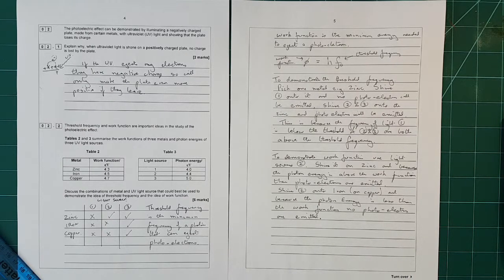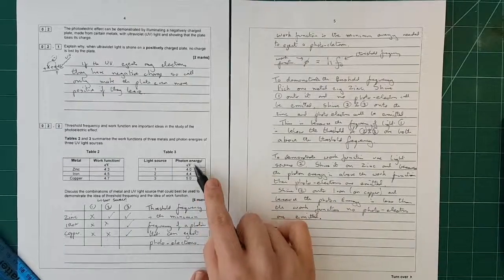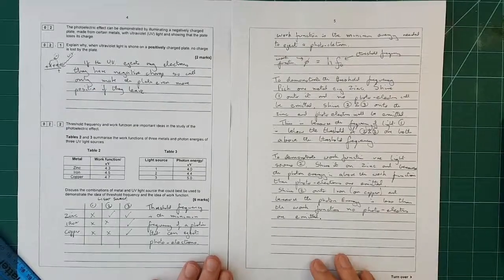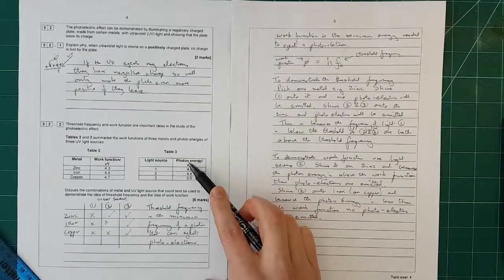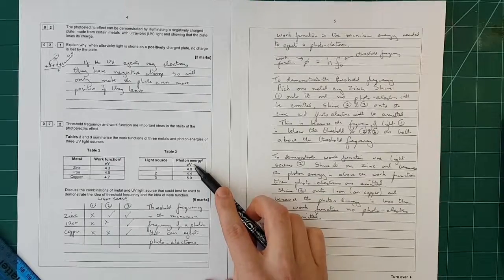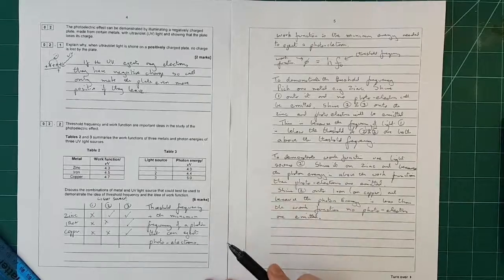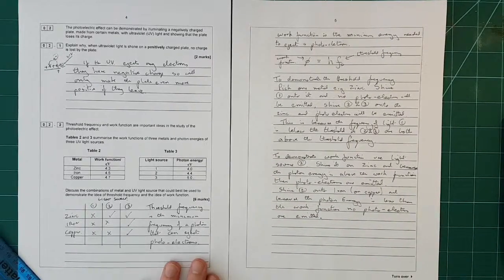The last thing I'd like to just go over is wherever I said photon energy. Now notice I've said photon energy and they said photon energy here rather than just energy. Well, the reason for that is because it's very, very important in the photoelectric effect that each photon has to have more energy than the work function of the metal. It doesn't matter how intense your light beam is and how much energy it has in total.